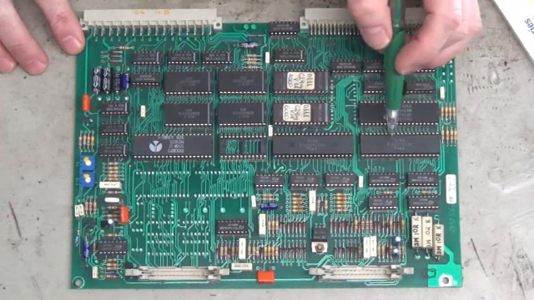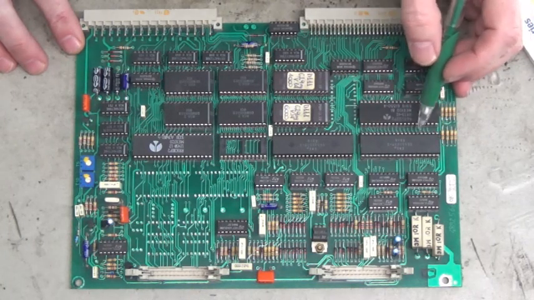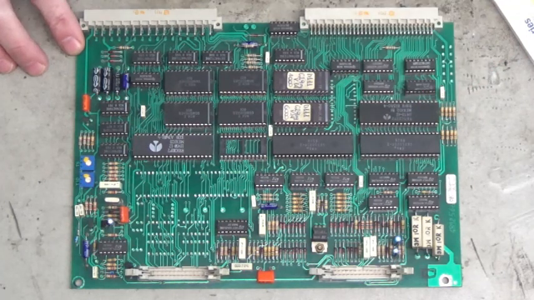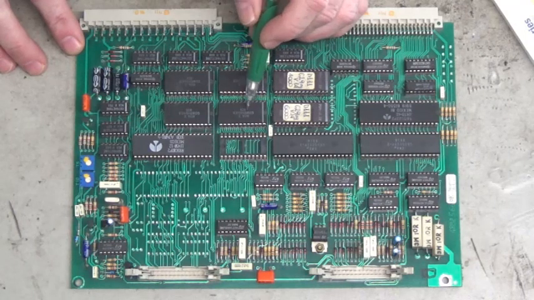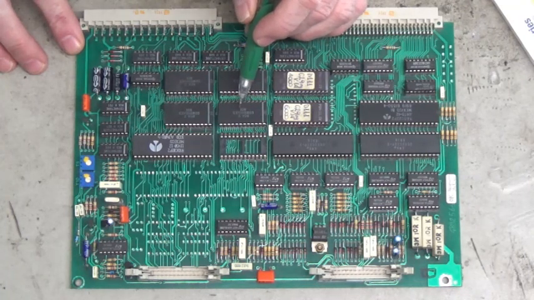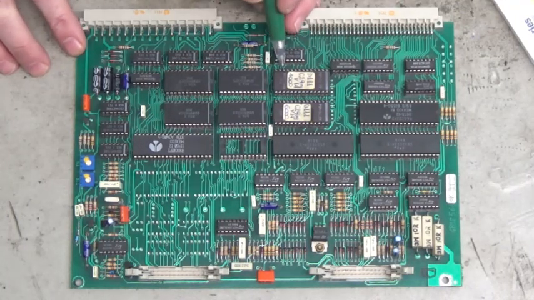Over here are some versatile interface adapters. Their part number is G65SC22P-2. Here's the RAM. There are 4 pieces of RAM here, made by RCA. Their part number is CDM6116AE3. Here are 2 EPROMs, and their part numbers are NMC27C64Q-25.